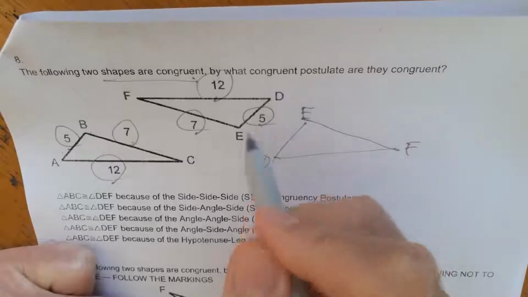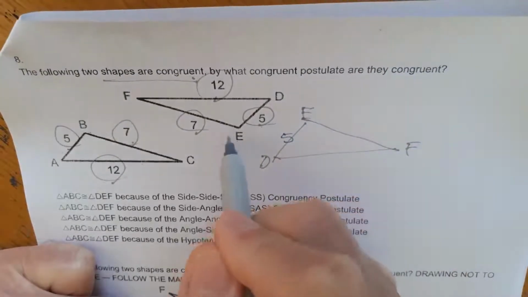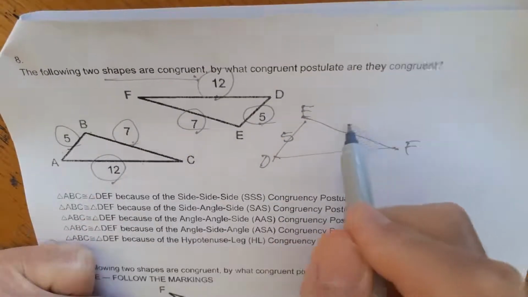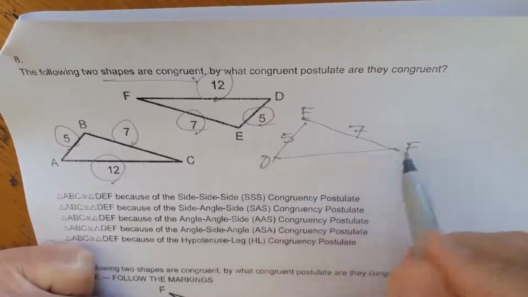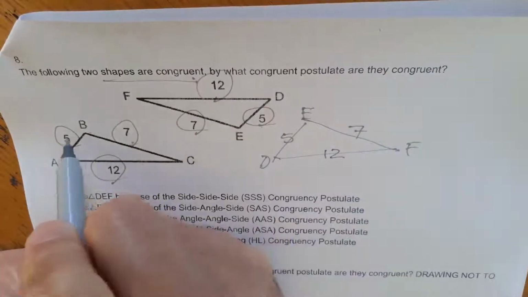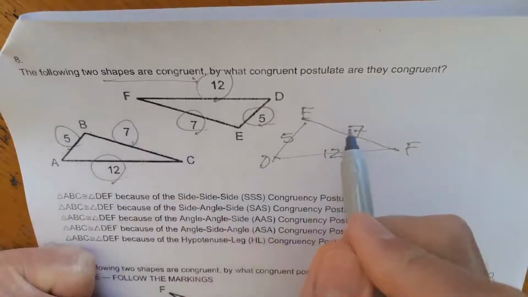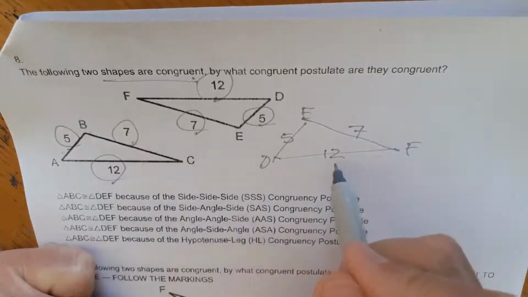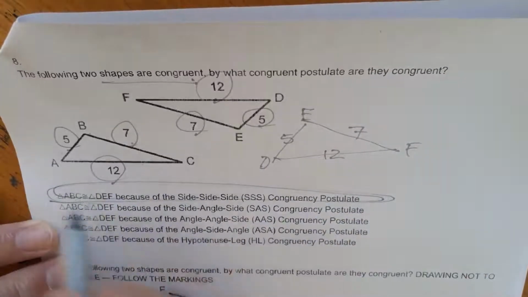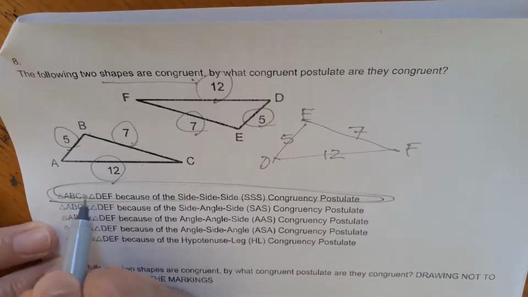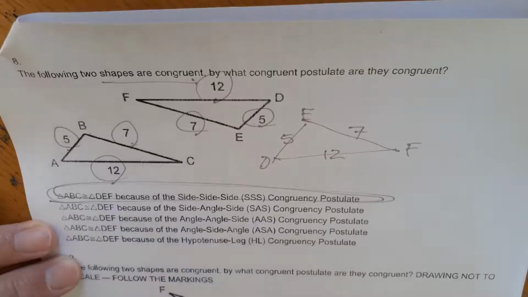The DE is 5, right? The EF is 7, EF is 7, and the FD, or DF, is 12. DF is 12. Notice 5 corresponds to 5, 7 corresponds to 7, 12 corresponds to 12. Yes, by the side, side, side congruency postulate, triangle ABC is congruent to triangle DEF.